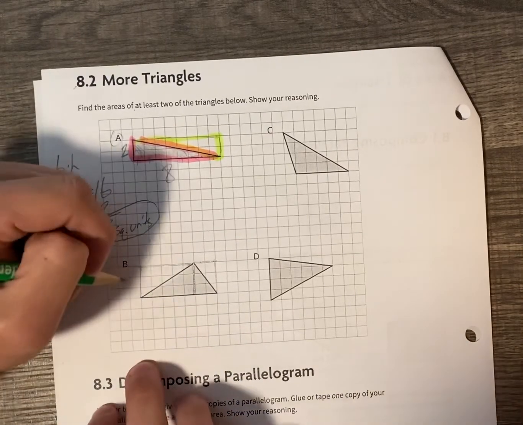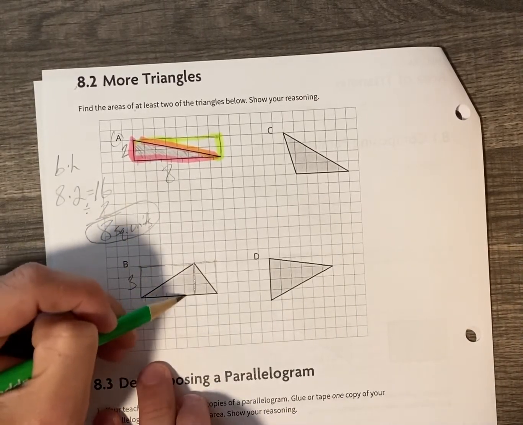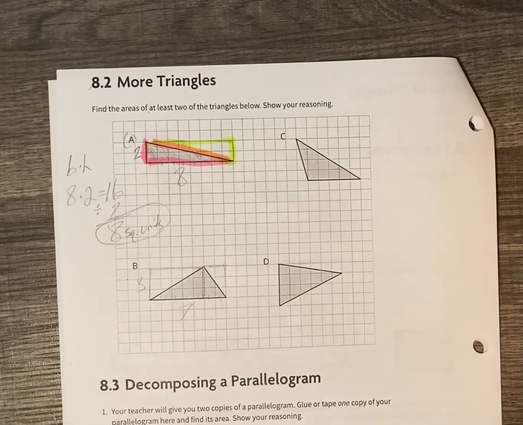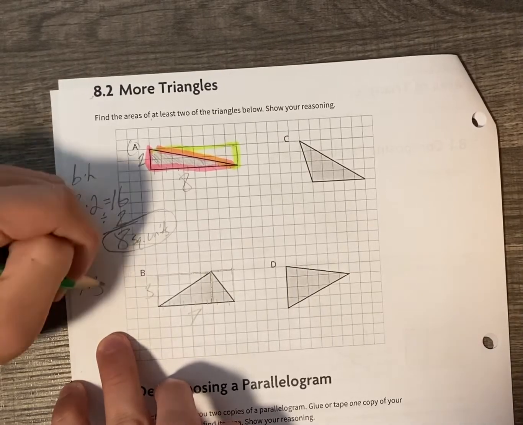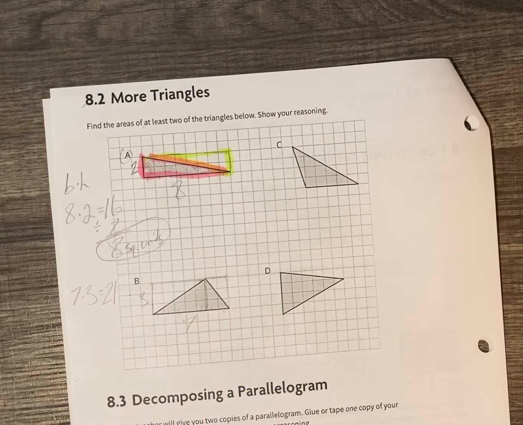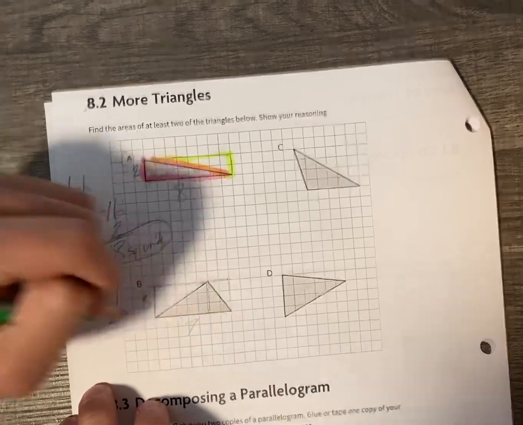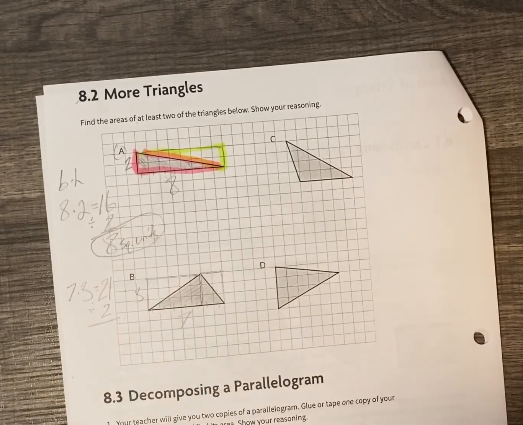This rectangle has a height of 3, and let's see what its base is. 1, 2, 3, 4, 5, 6, 7. A base of 7. So again, we'll do base times height, so 7 times 3, and that will give us 21 for the area of the whole rectangle. But we're not done there, right? We have to divide this by 2 in order to get just this shaded region right there, okay? 21 divided by 2, you'll notice, is not an even number.